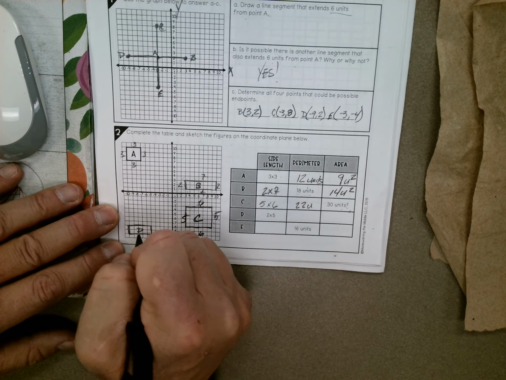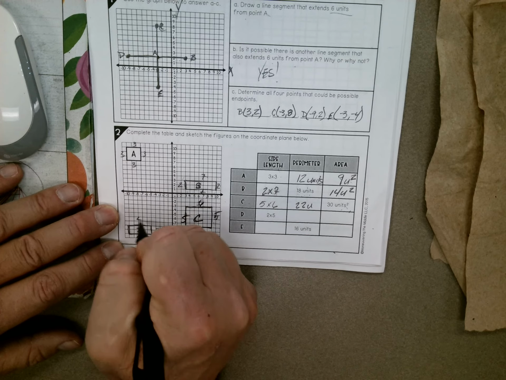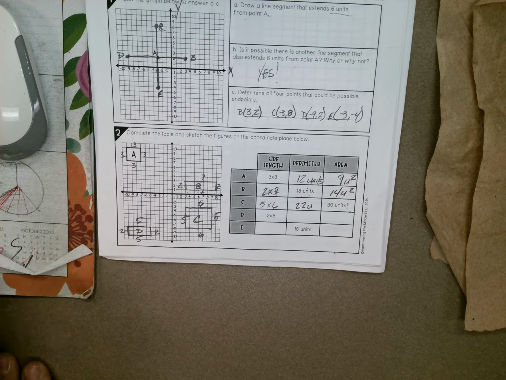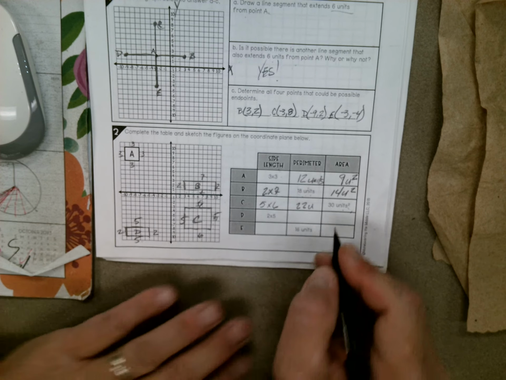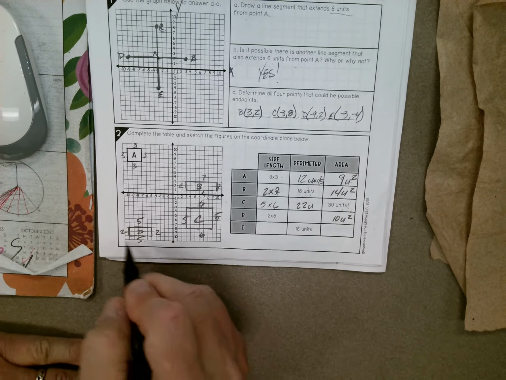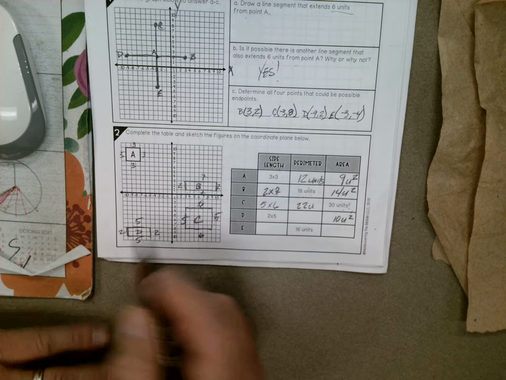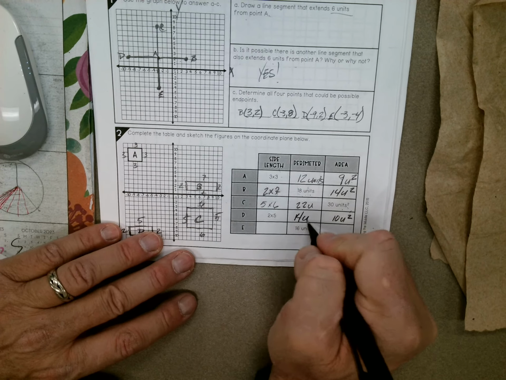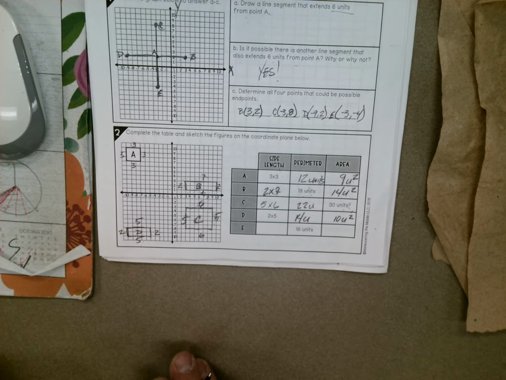And here's letter D. So if this is 2 and this is 5, that's 5 and that's 2. 2 times 5, the area is going to be 10 units squared. And if we add up all the sides, here's 10, and 4 is 14 units. 14 units, okay?